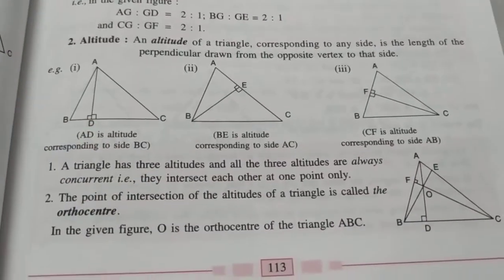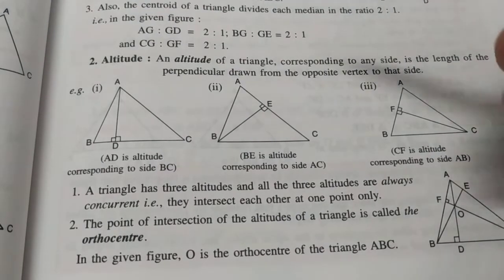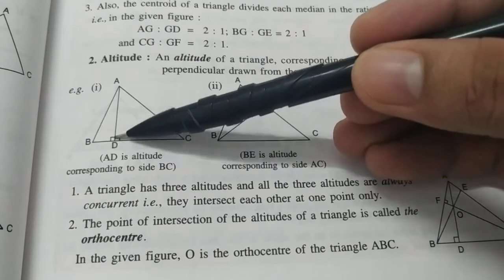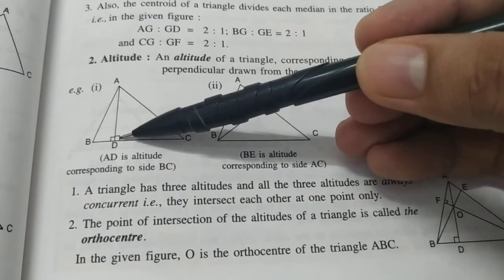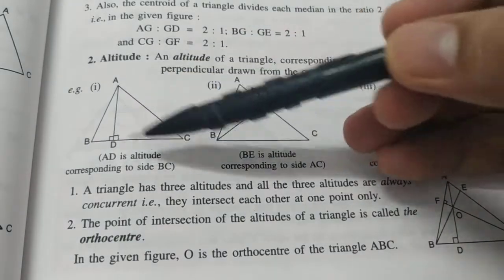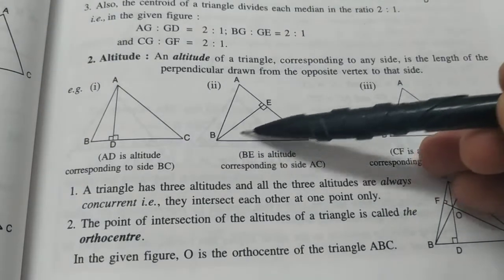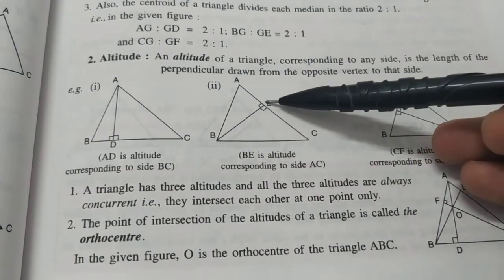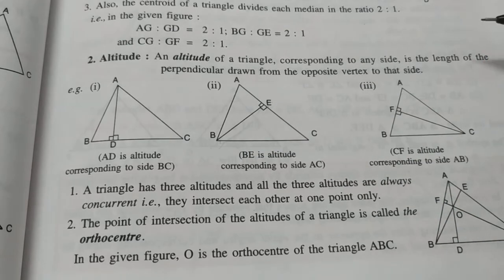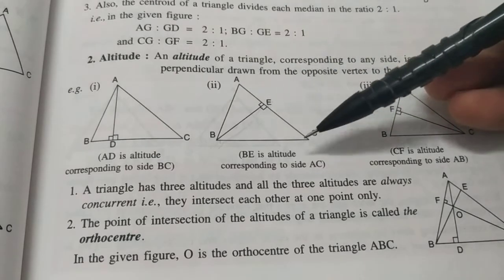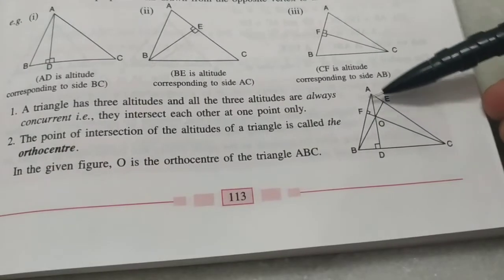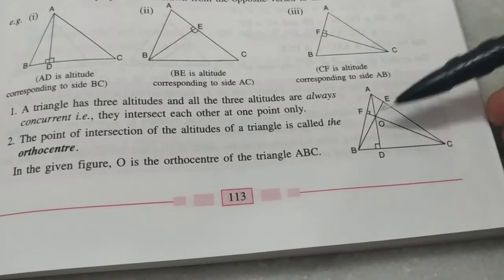Next, altitude. It's also called the height, from the vertex to the base, and it is perpendicular. This is the height of the triangle. Even this can be considered as a height or altitude of a triangle from the vertex to the opposite side, and a perpendicular. Note, here E is not the midpoint. And the point where all three altitudes meet is called the orthocenter.